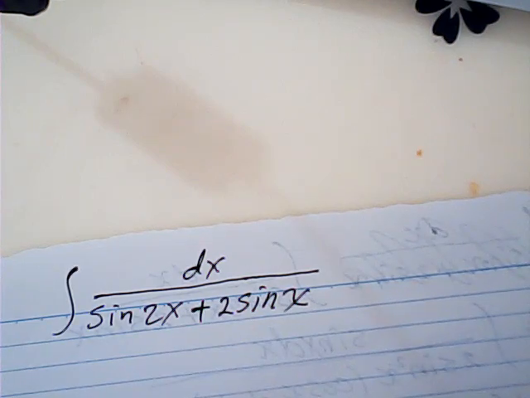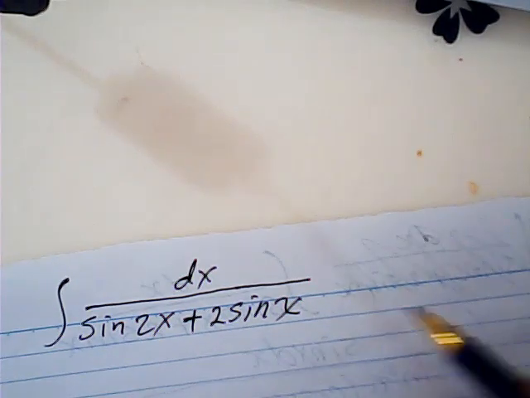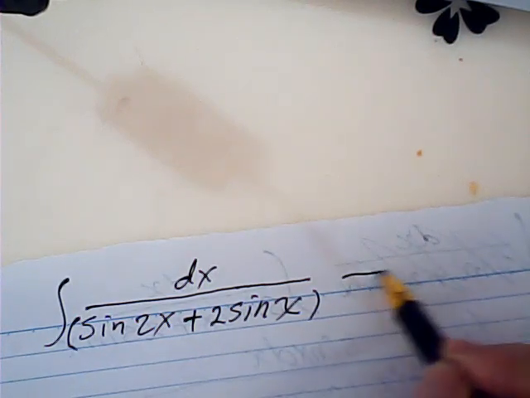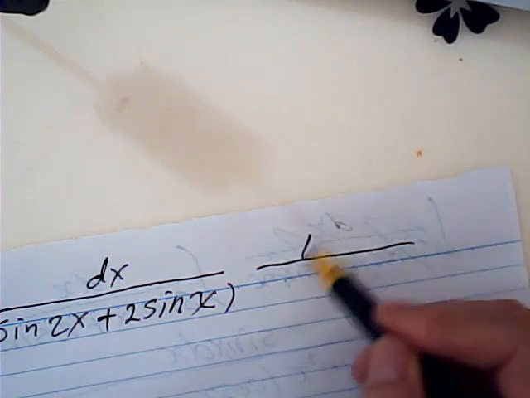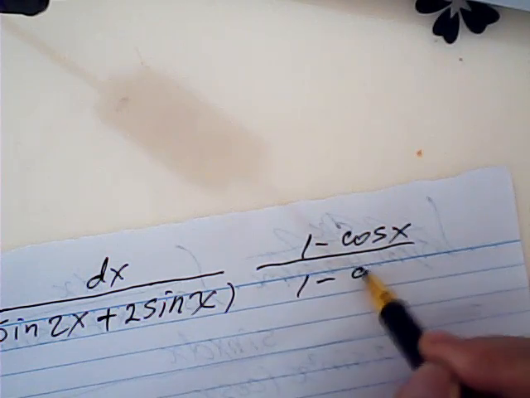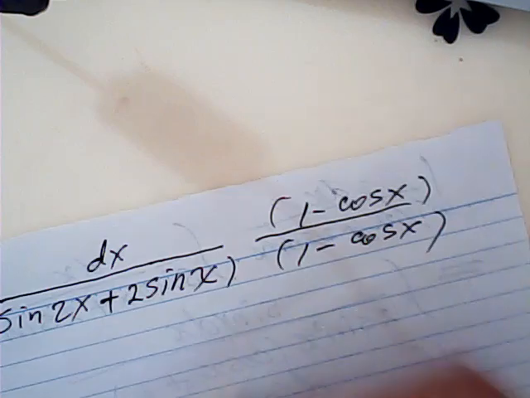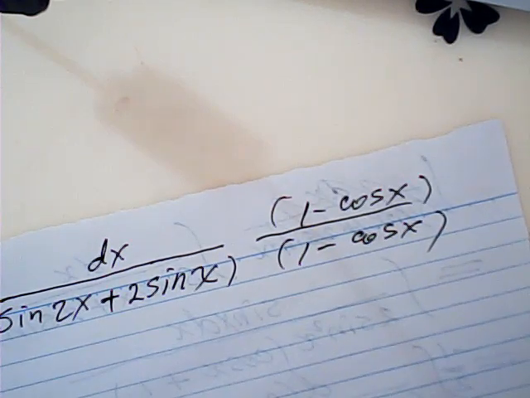Now, method 2, I multiply numerator and denominator both by 1 plus cosine x. No, 1 minus cosine x, to both denominator and numerator.